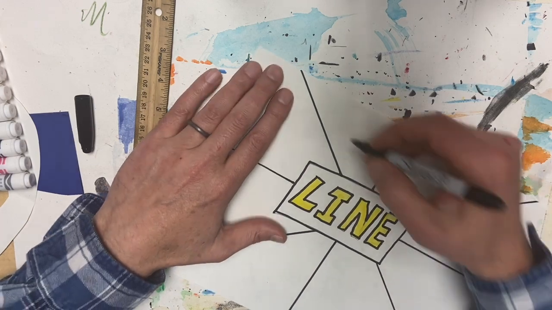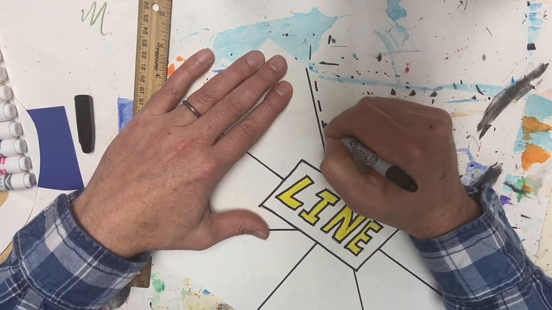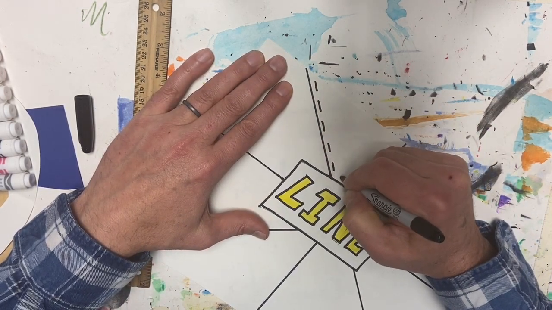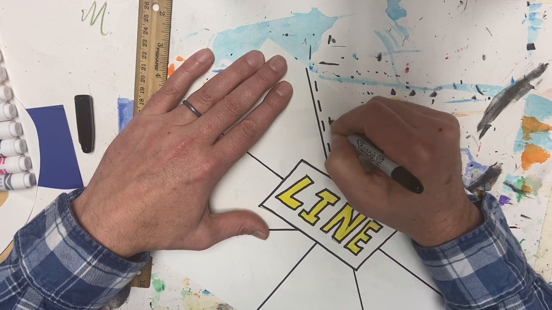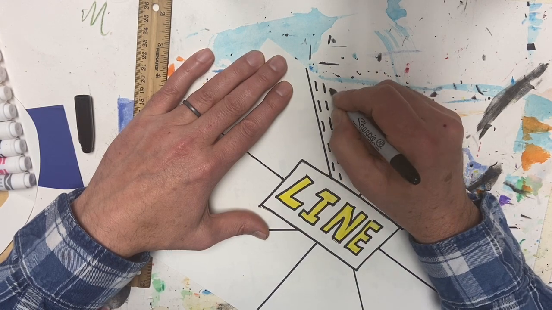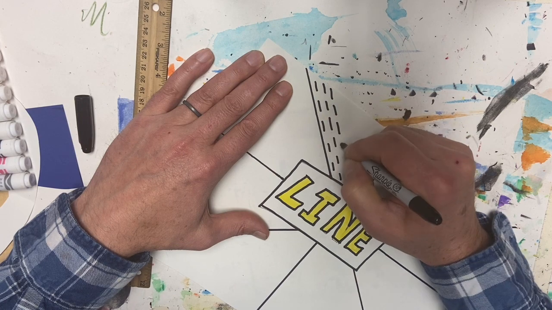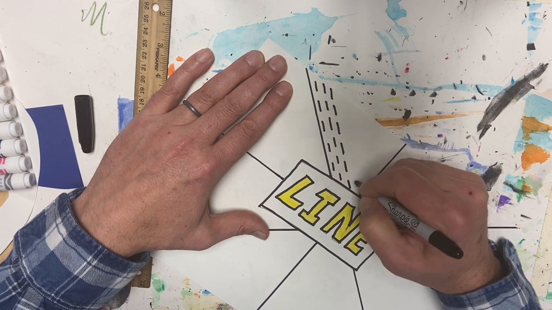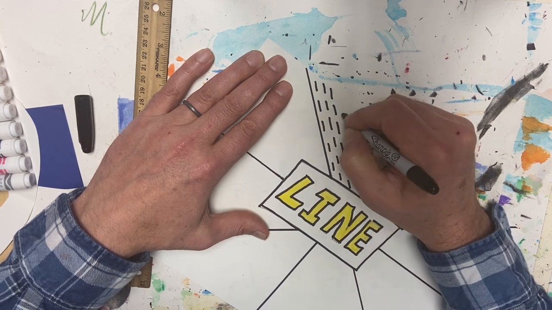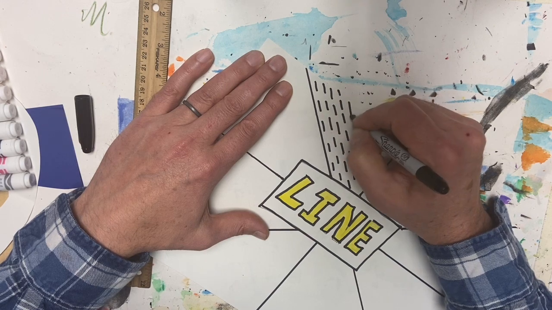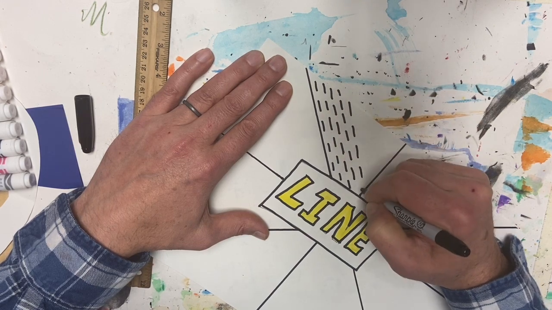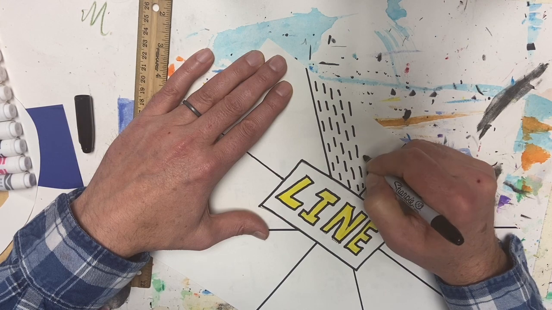So I've got line here. Starting with dash. Here's a dash line. And I just kind of juxtapose those. They're not all the same. And then I just keep making marks in the same direction. This is my dash line section.